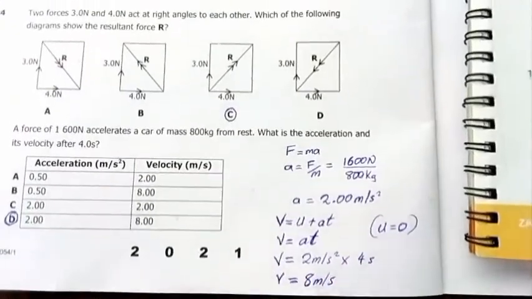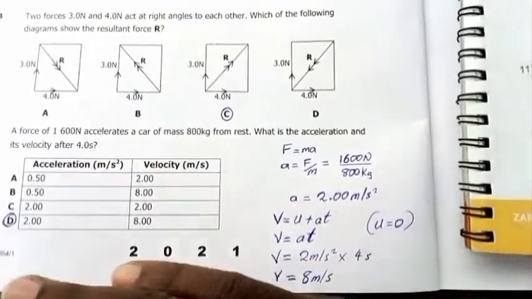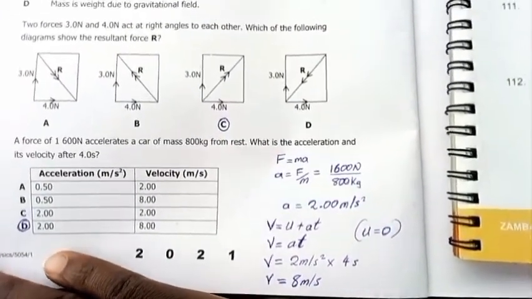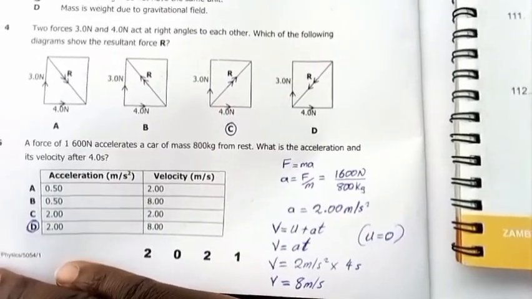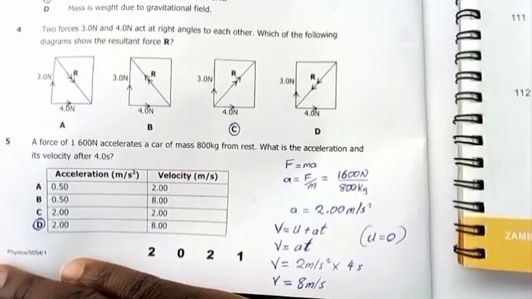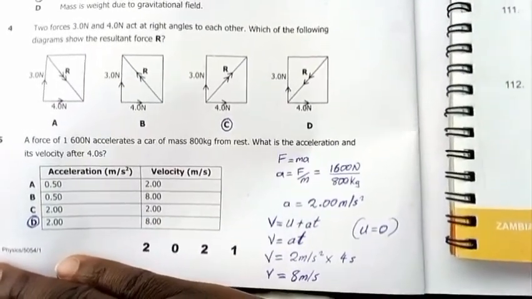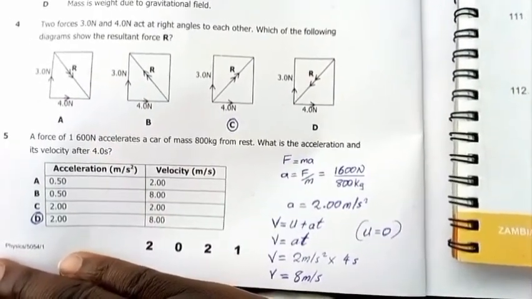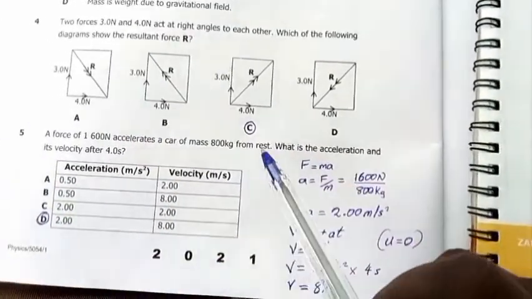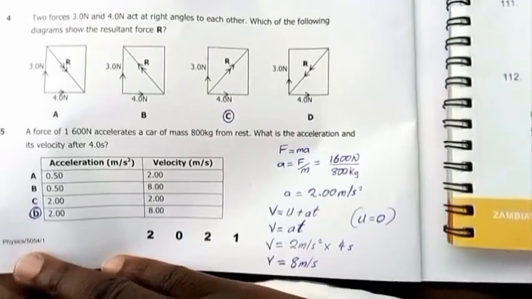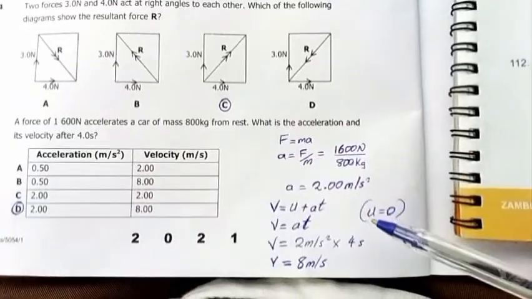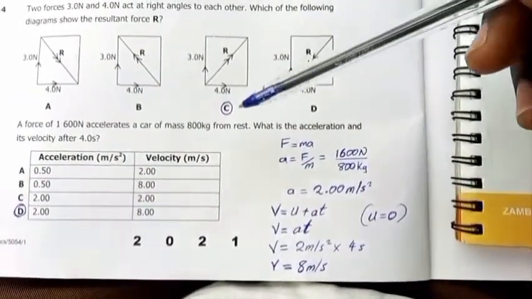And then the velocity, they're asking for what is the acceleration and velocity after 4 seconds. They have given you the time, then you have the acceleration, and then they have told you this car is coming from rest, meaning that they have told you the initial velocity, which is 0 because it's coming from rest. So initial velocity, which is this u, is equal to 0 because the car is coming from rest.